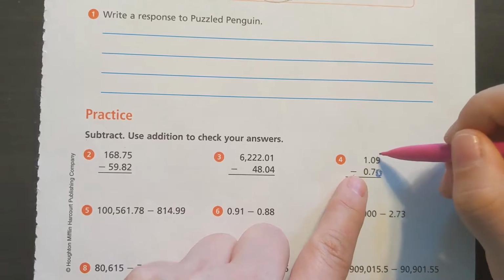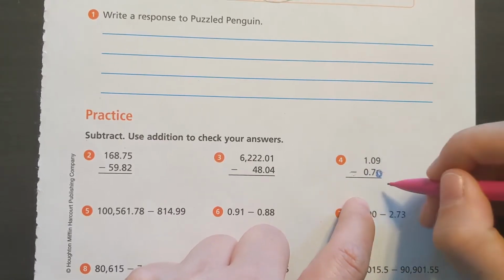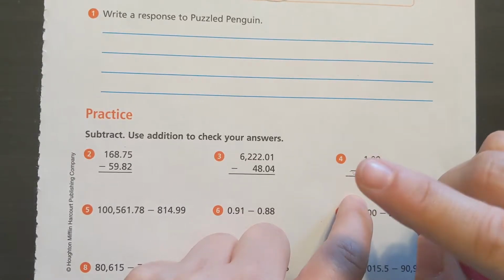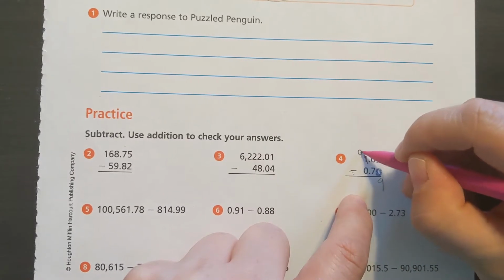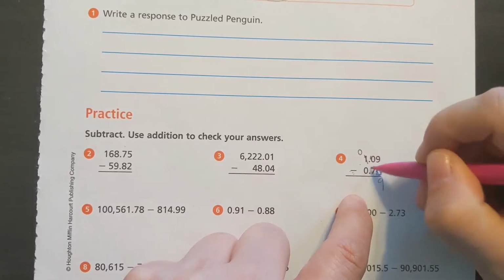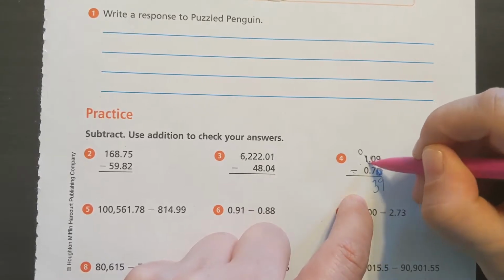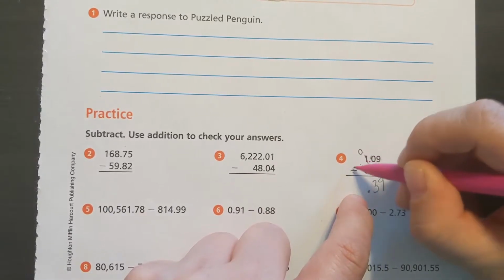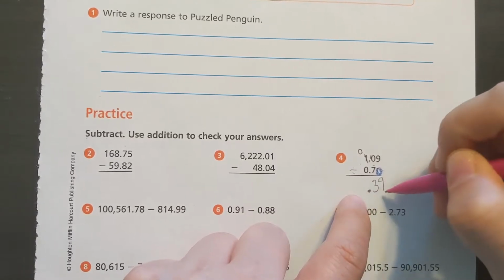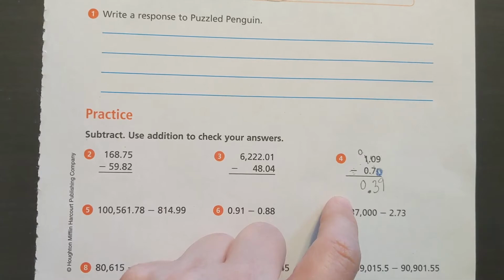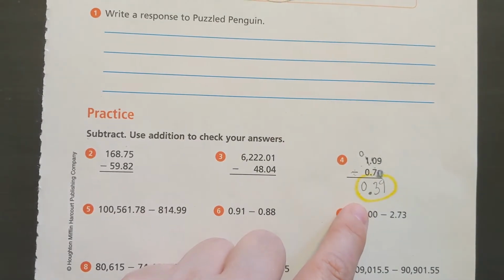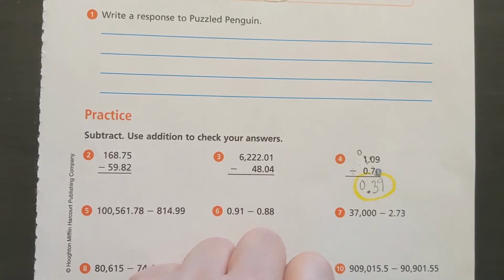9 minus 0. Remember, always start on top. 9 minus 0 is 9. 0 minus 7, cannot do that. Borrow, so we don't make the same mistake as Puzzle Penguin. Bring it over. 10 minus 7 is 3. Decimal. And 0 minus 0, it's just 0, so you don't have to have it. But if it's just a decimal hanging out in the front, we do like to put it there. So circle that with yellow. Your final answer is 0.39 or 39 hundredths.